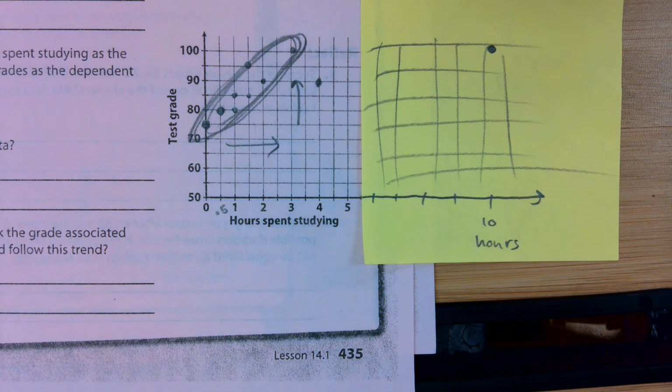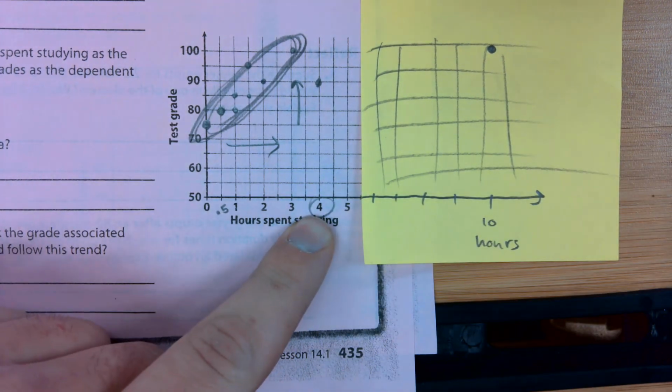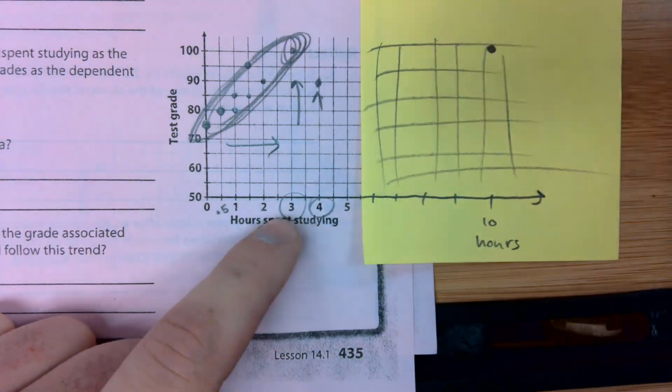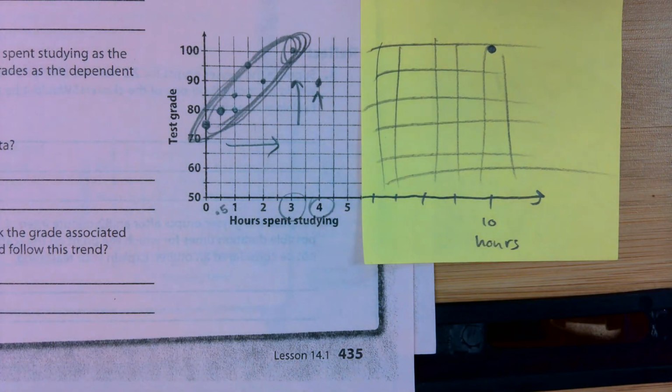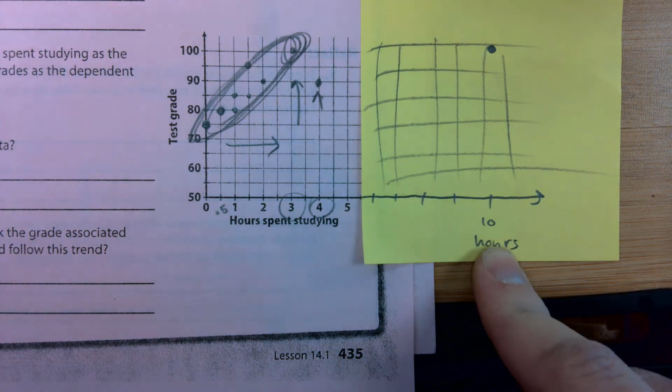Did anyone even get close to studying for that long? No. The longest someone else studied was 4 hours, and they got a 90. The person that studied for 3 hours got 100. And again, this all depends on the student, but can we assume that it's not necessary to study for that long for this test? Yes, we can assume that's not really necessary.